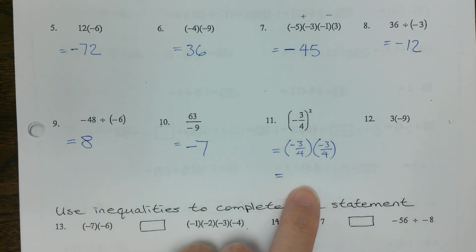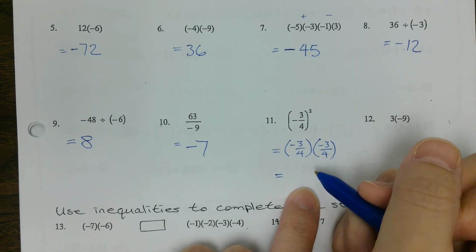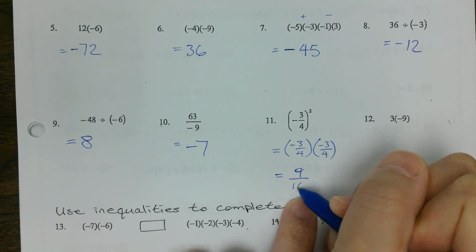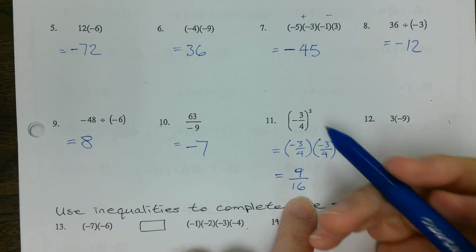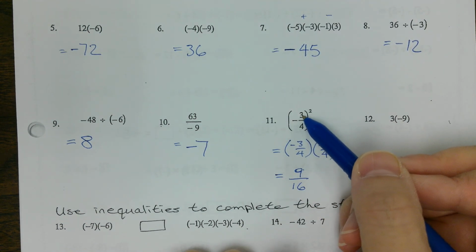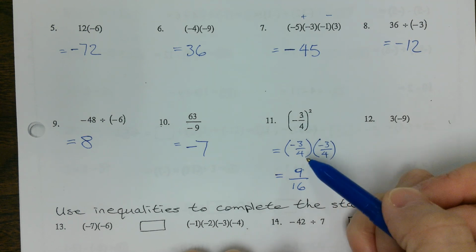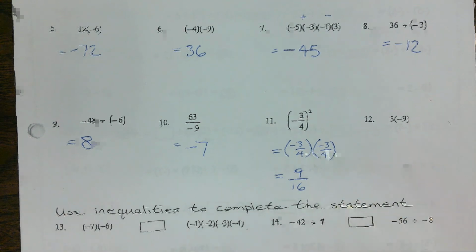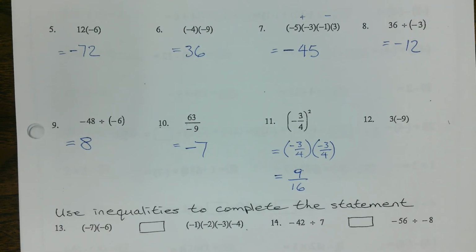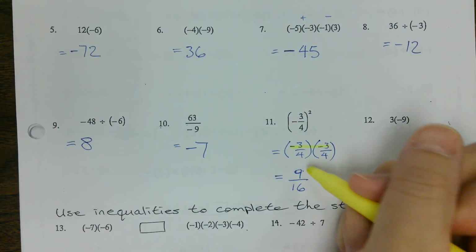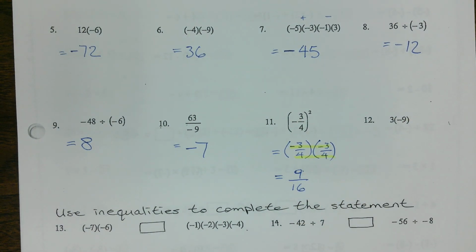How do I multiply fractions? Okay, sorry. Yep, 9 over 16. Yeah, positive 9 over 16. Two different ways you can do it. One, you can just square this. So 3 squared is 9, 4 squared is 16. Or if you write it out like this, then you multiply across. So top number multiply with top number, bottom number multiply with bottom number. So you'll still get 9 over 16.